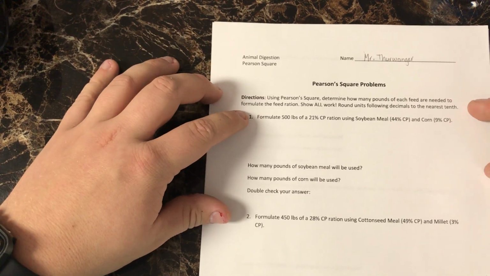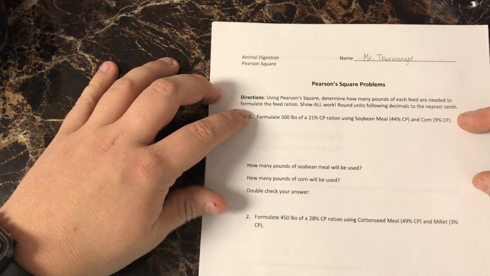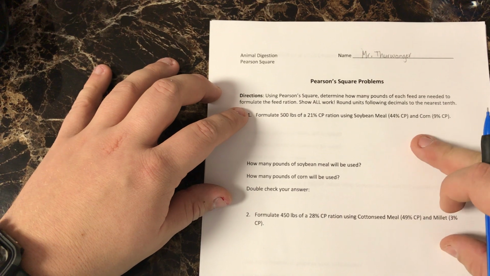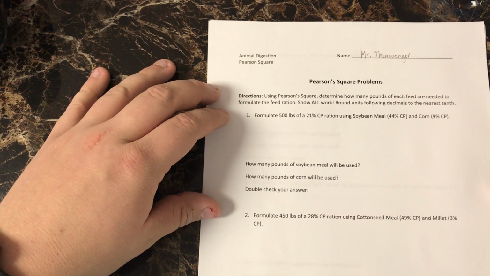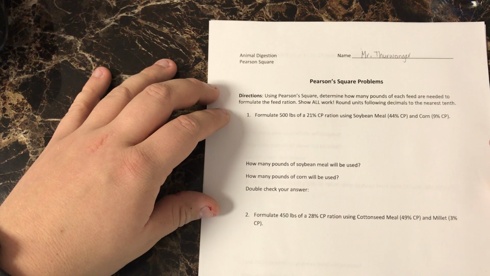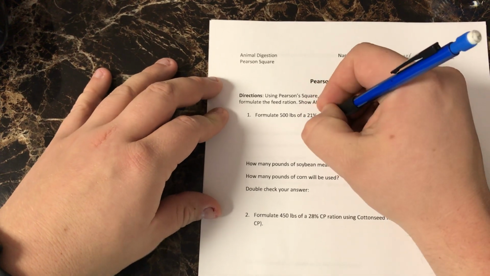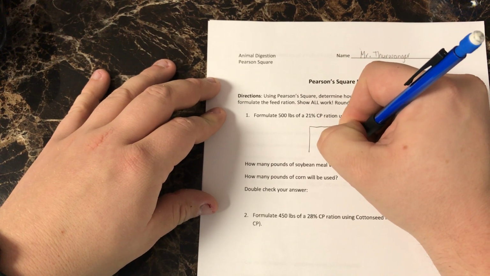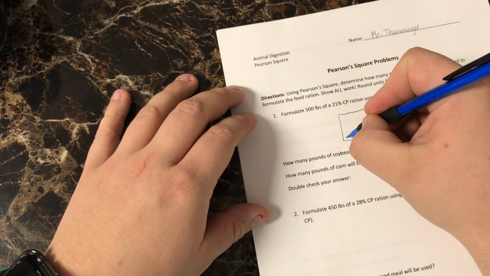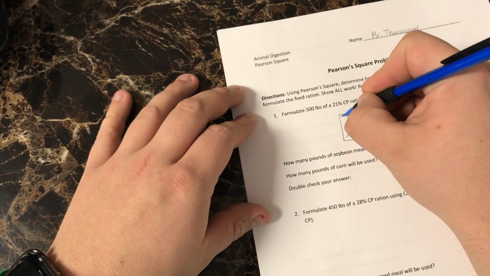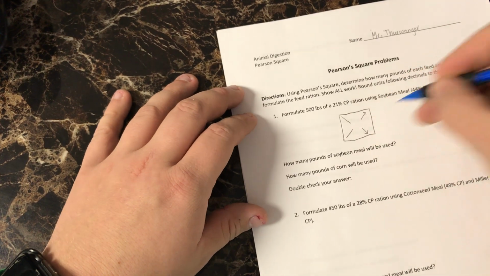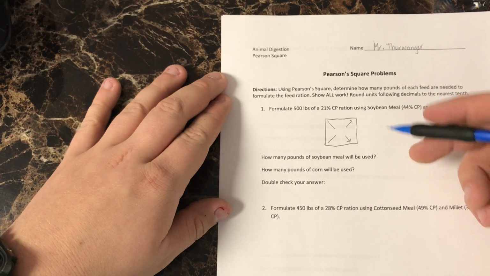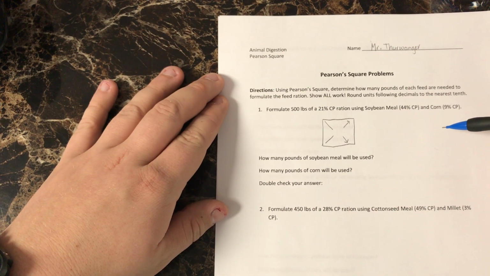So if you read number 1, it says formulate 500 pounds of a 21% crude protein ration using soybean meal at 44% crude protein and corn at 9% crude protein. Okay, so if we follow our steps from before, we should write out our box. Okay, we are going to draw our arrows. I'm leaving a spot in the center for the next step. So we've done steps 1 and 2. We've drawn our arrows. Okay.